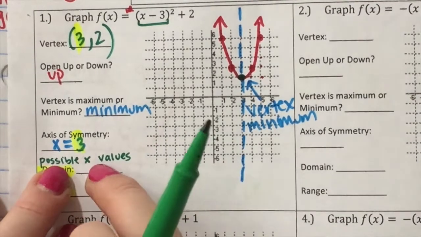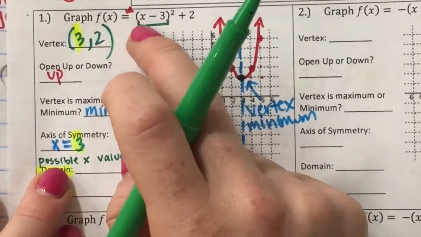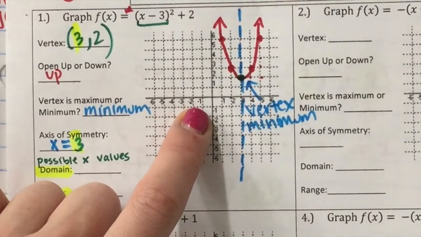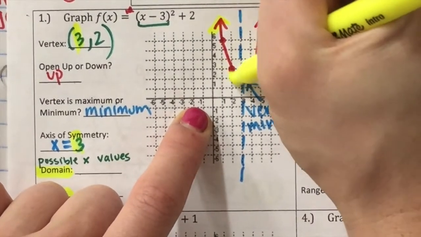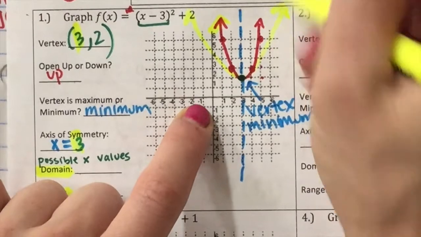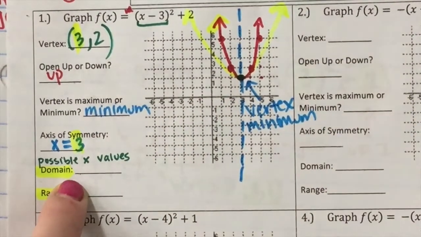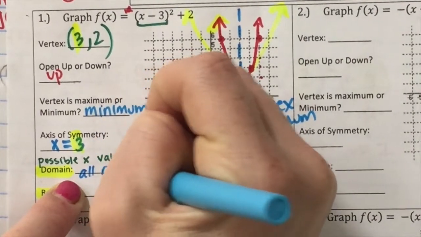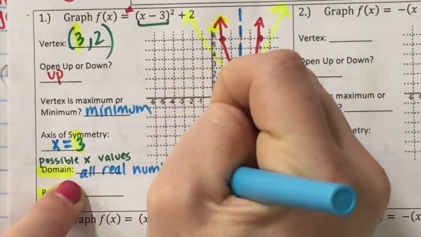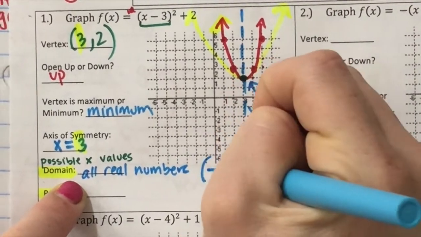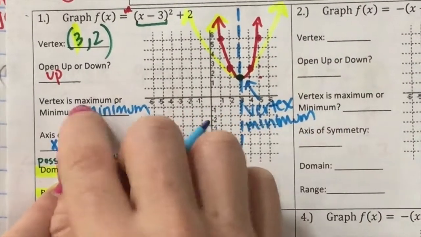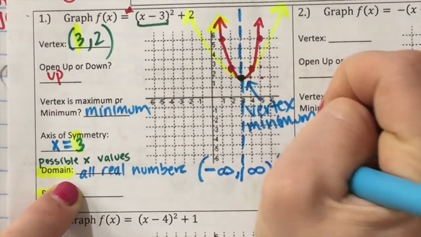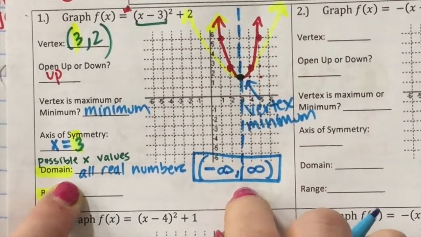Okay, so it's the possible x values. If you look at this equation, you could plug anything in you wanted for x. I actually like to look at the graph. If you think about these arrows, they extend forever this way and forever that way. So the domain is actually all real numbers. Or said another way, it goes from negative infinity in this direction all the way to positive infinity. Like that.